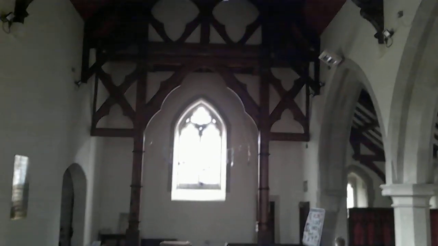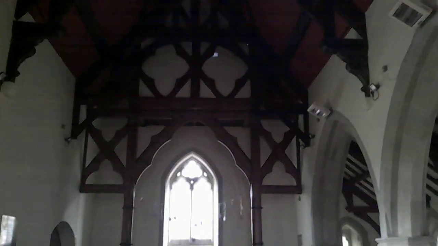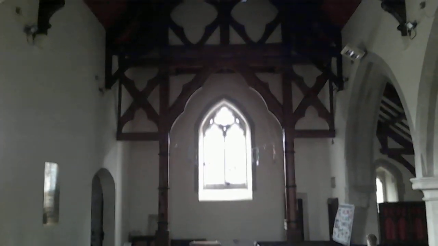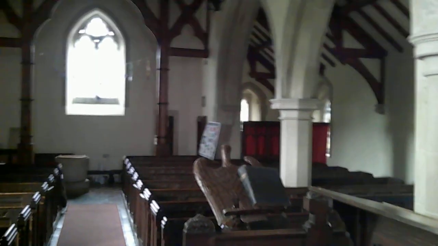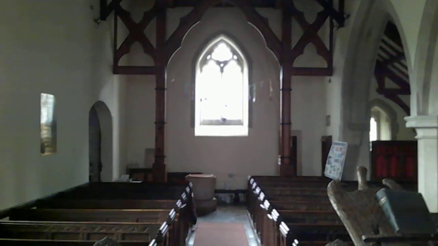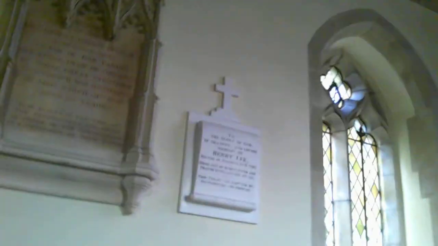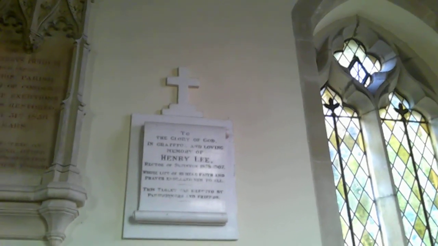You will notice, looking as we look west, we have this great structure at the back. That is supporting the bell cot. There is a little belfry up there, and it needs this wooden structure to support it. And you can see a very simple single aisle. At the back of the aisle there's the vestry. There's no tower. There's just a simple, originally two-cell structure, now two-cell with an aisle. And then finally the third clergy memorial we have is to the glory of God, in grateful and loving memory of Henry Lee, rector of Sheinton, 1878 to 1907, whose life of humble faith and prayer endeared him to all. This tablet was erected by parishioners and friends.